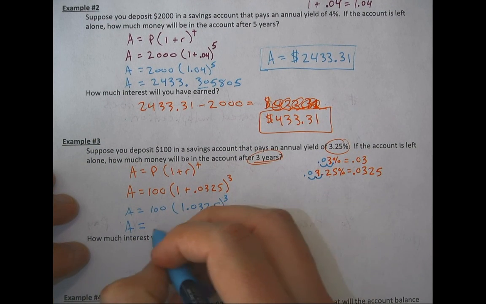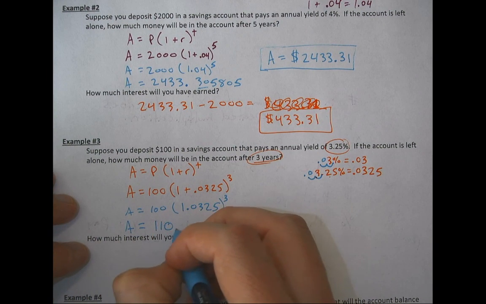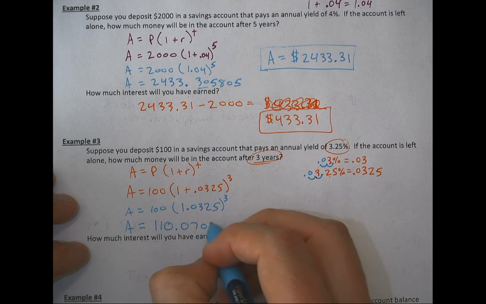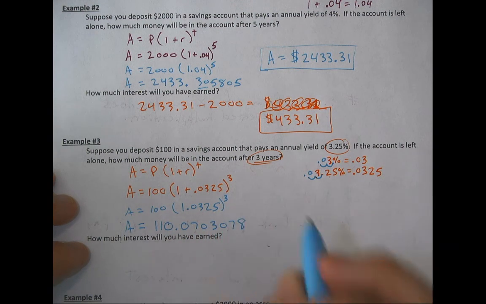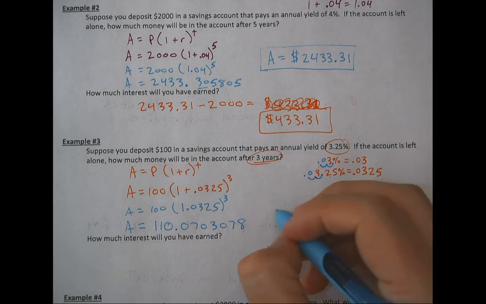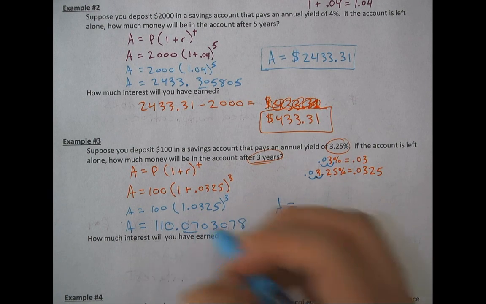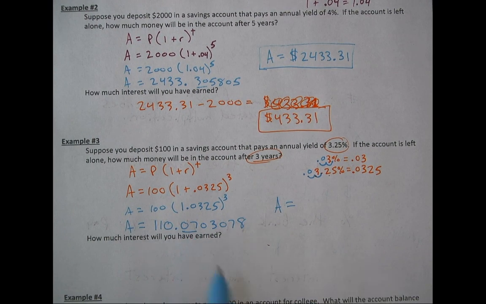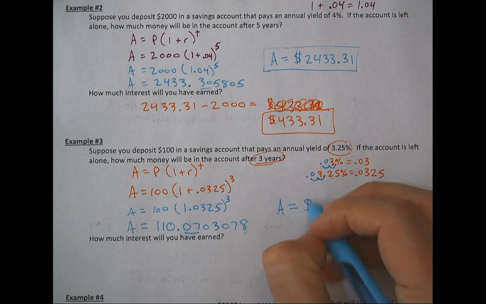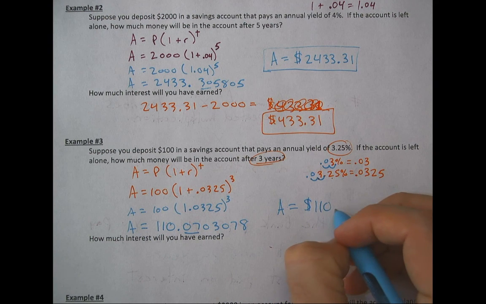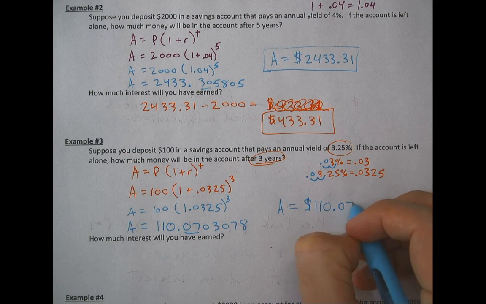So this comes out to $110.703078. Of course, we want to round this. So we're going 2 spots, 7 cents. The next number is a 0, which means we're not going to change it. So it's $110.07.